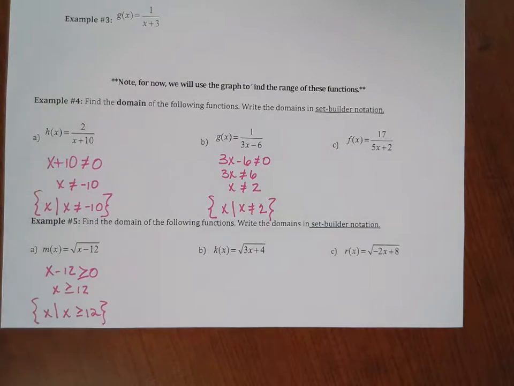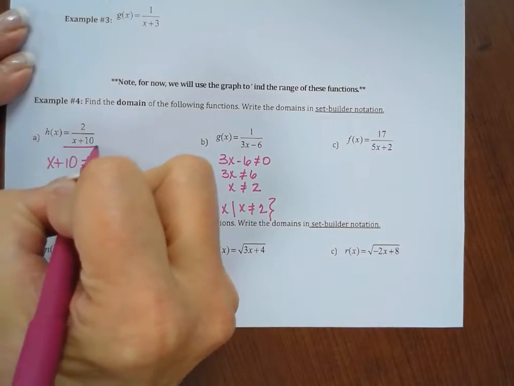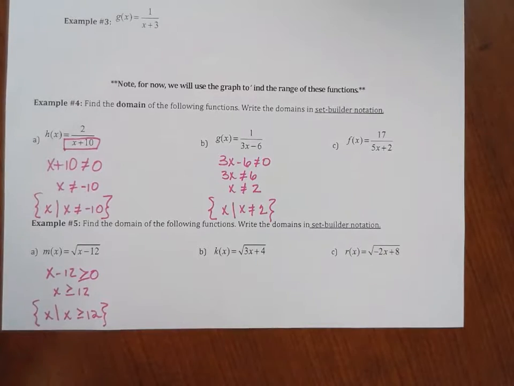We're going to do these six problems for the homework from last night. And the best question I heard from two people immediately was, well, what about the top? You don't have to worry about the top. At this point, the top doesn't matter. You only look at the denominator, okay?